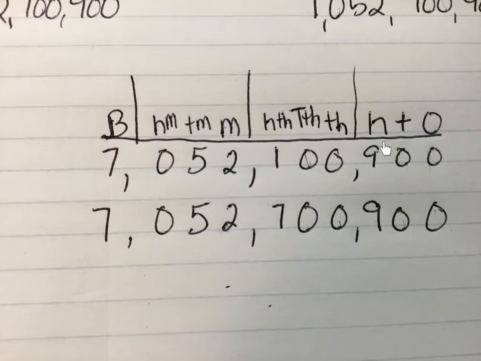If you have two numbers that are lined up, you line up your ones and your tens and your hundreds and your thousands and your 10,000s and your 100,000s and your millions and your 10 millions and your 100 millions and your billions, and one of them is shorter than the other one, it will always be smaller because there's going to be less amount.